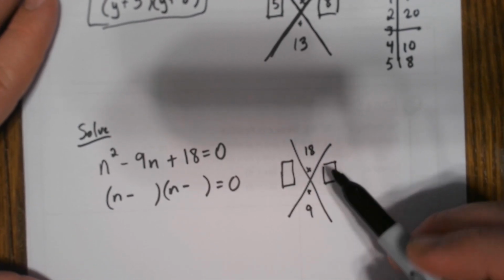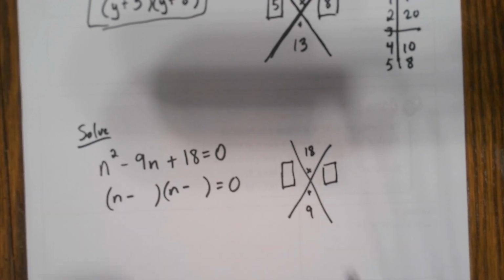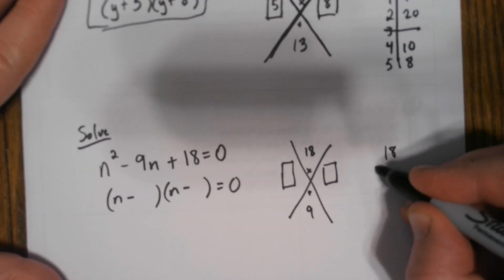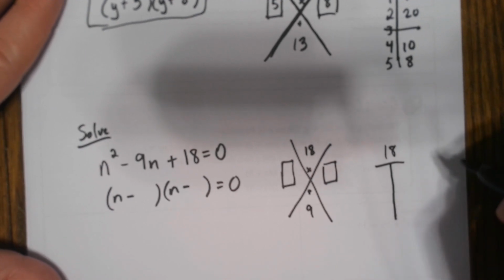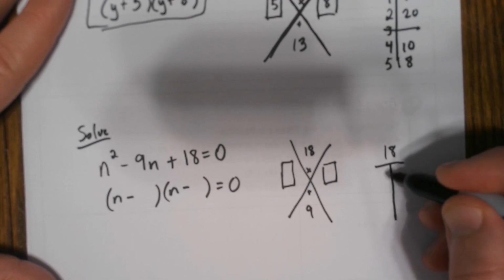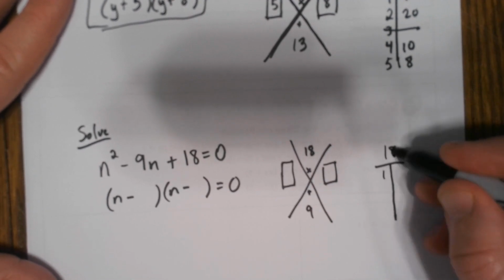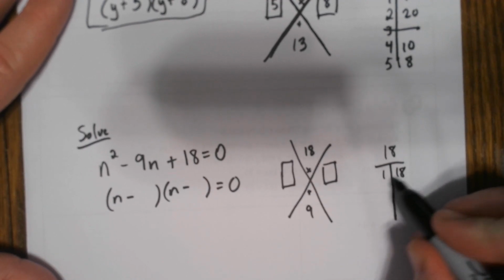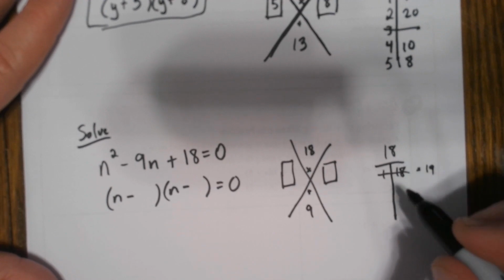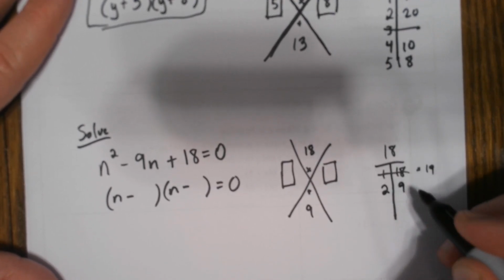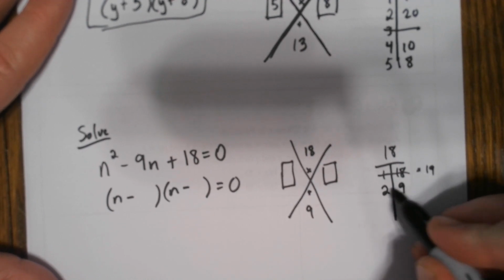I have to come up with 2 numbers. If you see it right off the bat, you can go ahead and put it in there. If you don't see it, the strategy we're going to use is to come up to the side and factor 18. Always start with the smallest number and go up from there. 1 goes into 18 18 times. If I add those together, that's 19, so that isn't it. Then I'm going to move to 2. 2 goes into 18 9 times. If you add that, that's 11, so that isn't it.